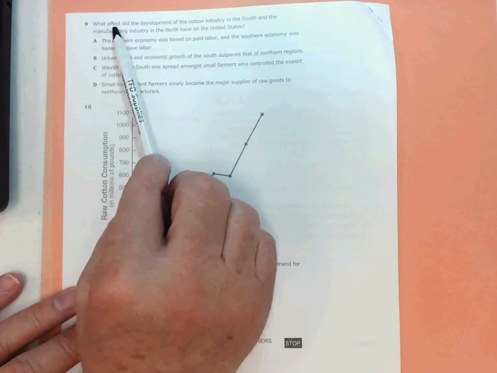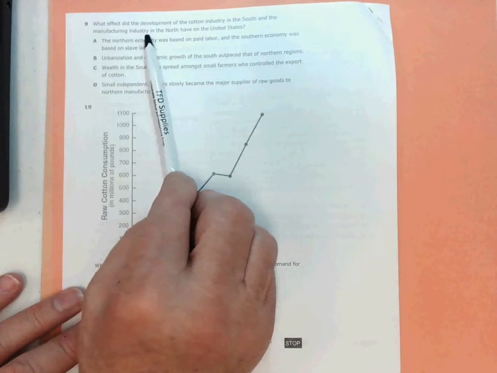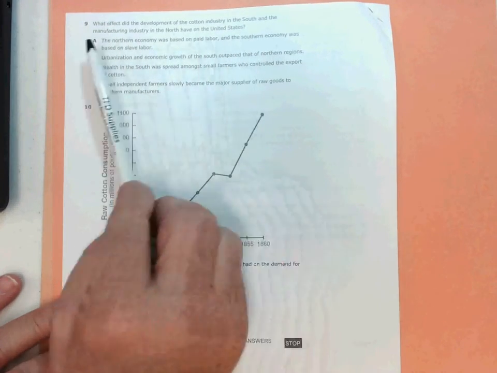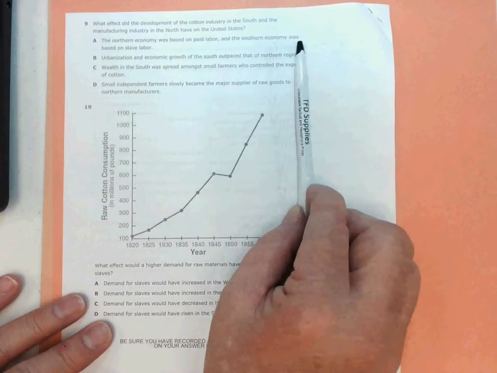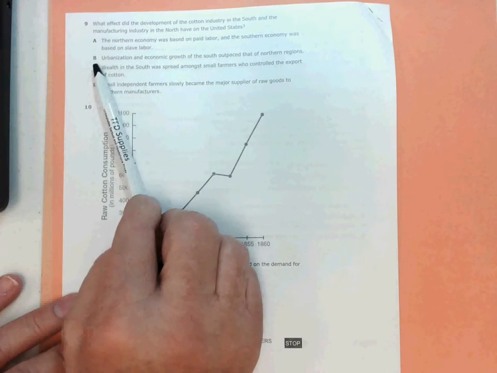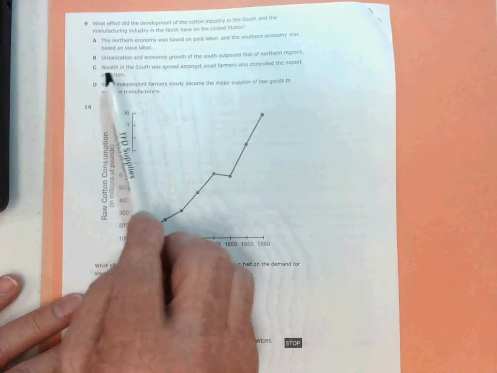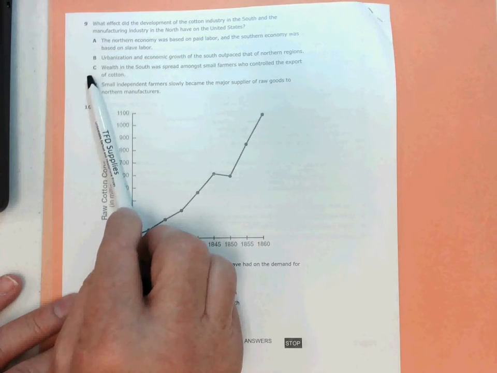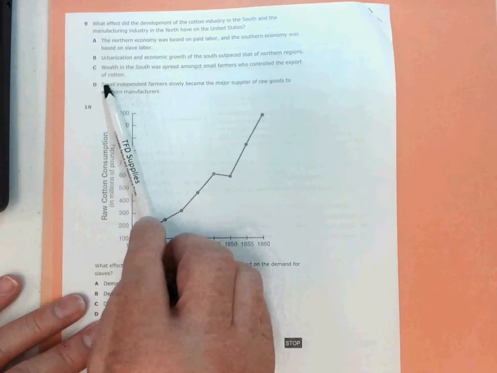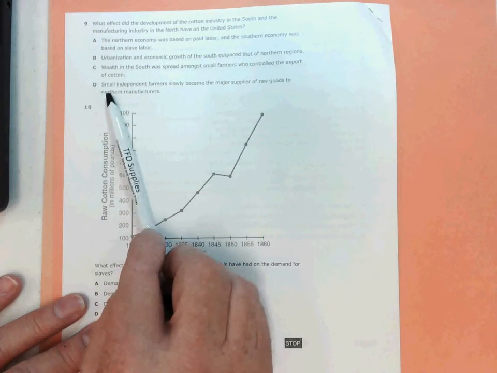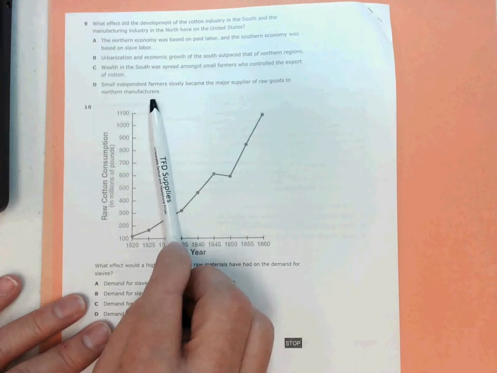Number 9. What effect did the development of the cotton industry in the South and the manufacturing industry in the North have on the United States? A. Northern economy was based on paid labor, and the Southern economy was based on slave labor. B. Urbanization and economic growth of the South outpaced that of the Northern region. C. Wealth in the South was spread among small farmers who controlled the export of cotton. D. Small independent farmers slowly became the major supplier of raw goods to the northern manufacturers.